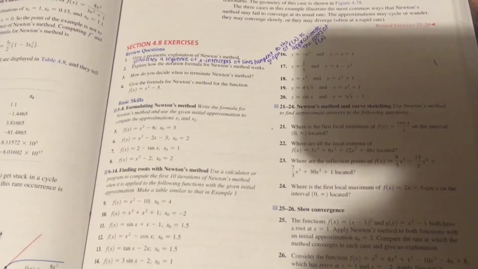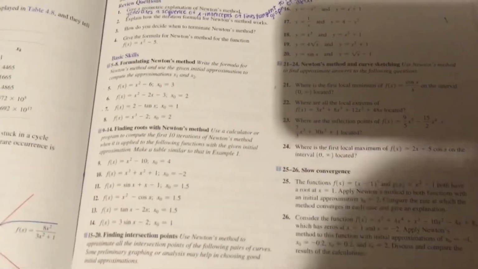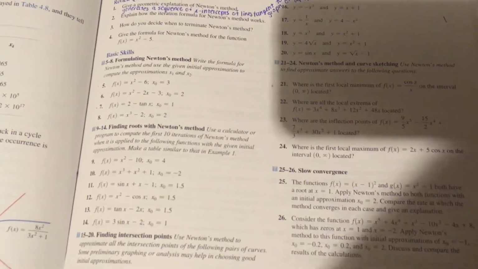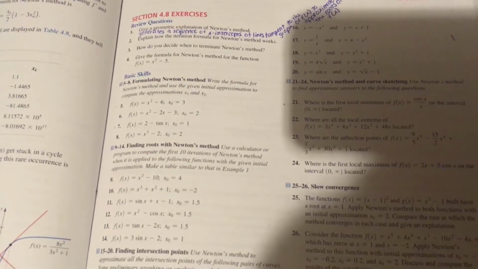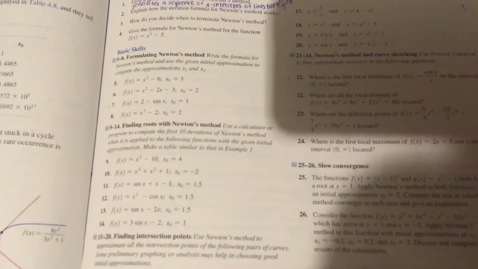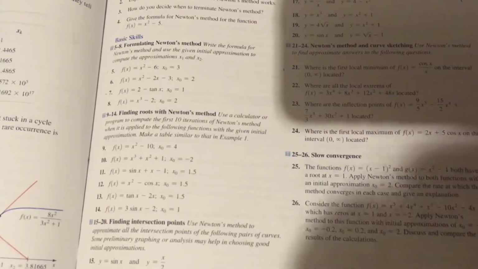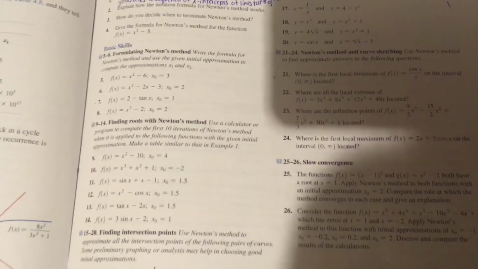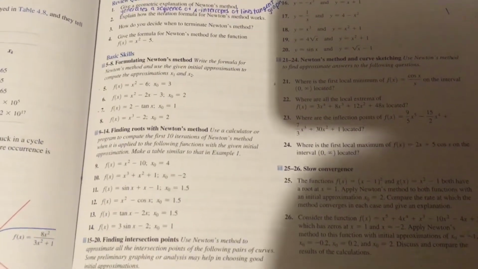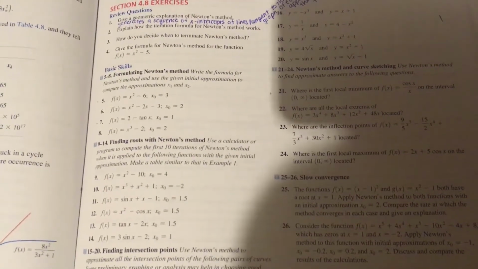So for now, I am only going to do formulating Newton's method, not the whole section. I don't know how I'm going to upload, but hopefully I'll get it to maybe a question per video. So question 5 will be one video, question 6 will be another. Hopefully I'll be able to put all this in a playlist so you can just follow along with me in the book. It is beneficial to follow along with me and see how this goes.